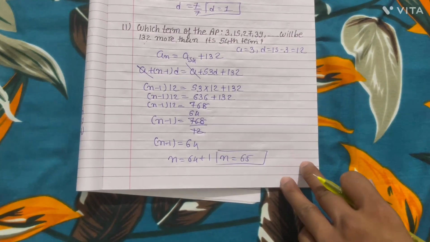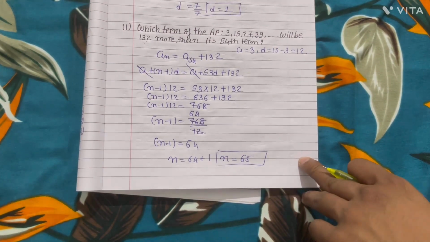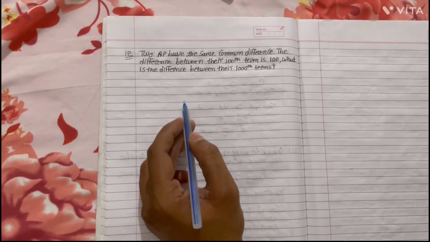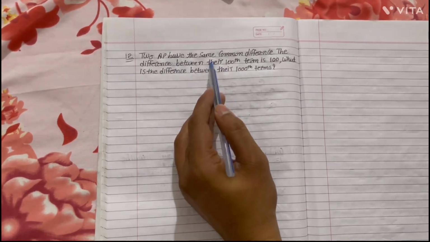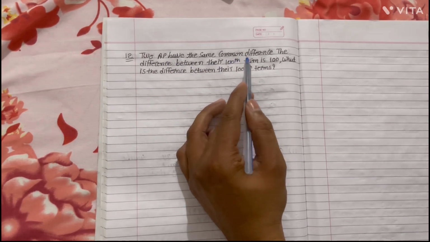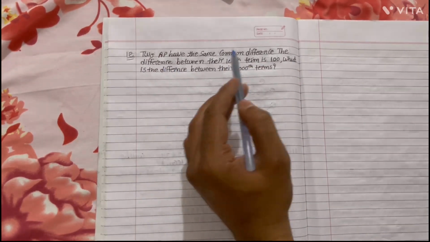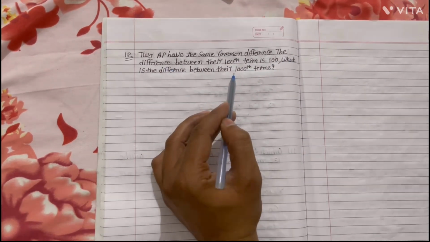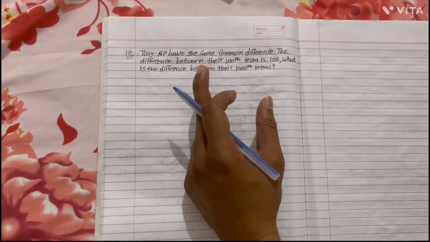Okay, if you still have any doubt, then please comment it. Now next question is example number 12. Two APs have the same common difference. The difference between their 100th term is 100. What is the difference between their 1000th term? So what we are given right now is two APs.